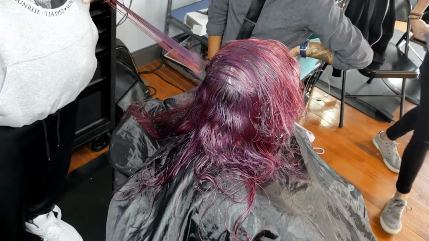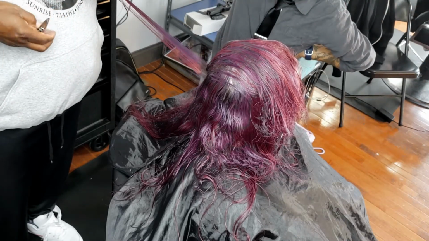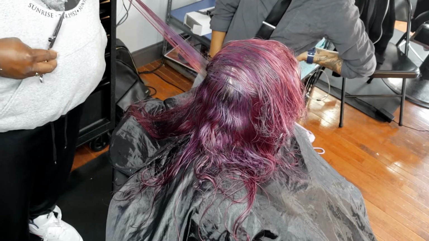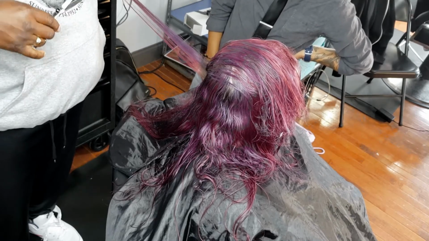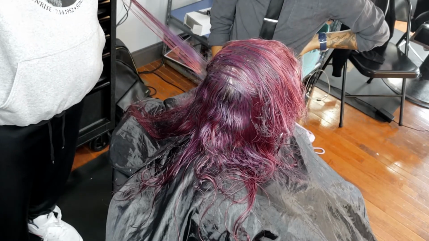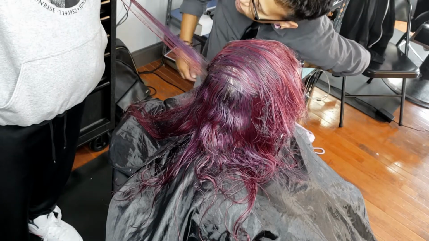Keep going, because you want to do just a little bit of hair. See how it's bending? Keep going. Right there. And then just point cut right there. 45. Yep, you're good.